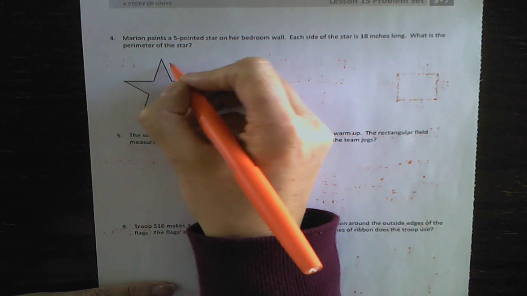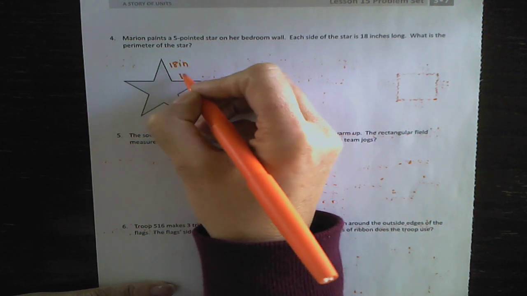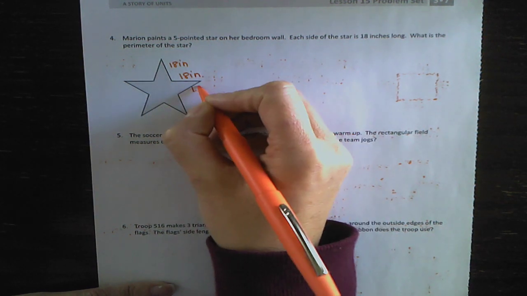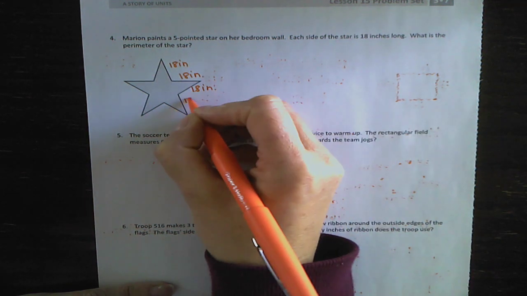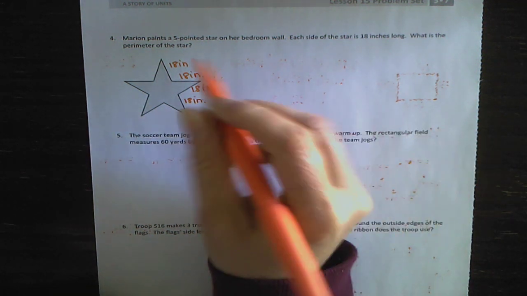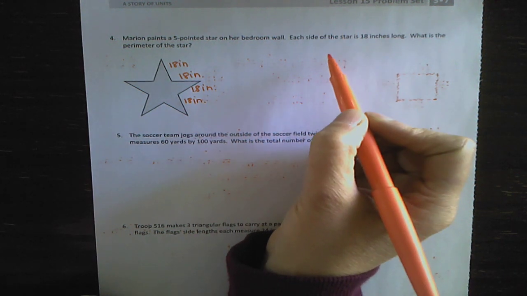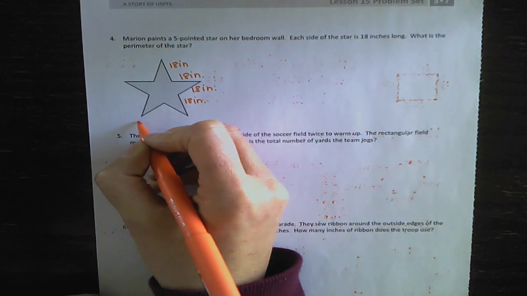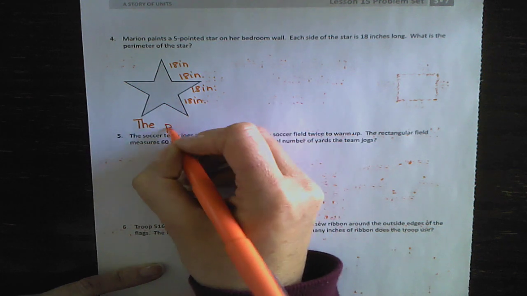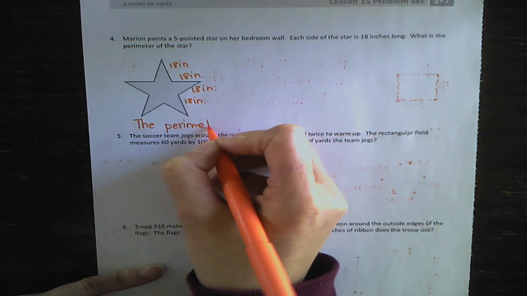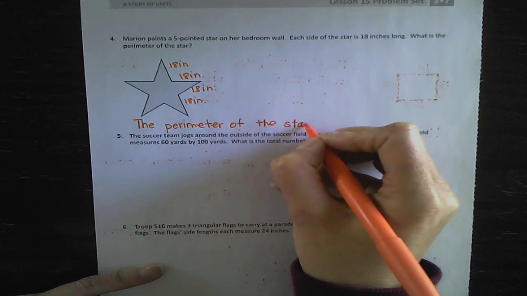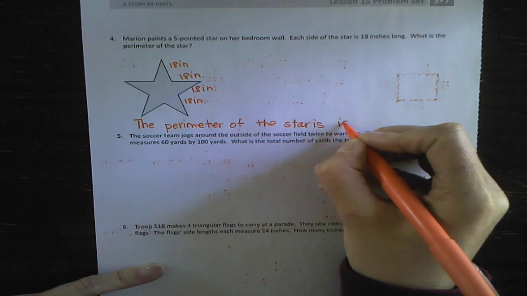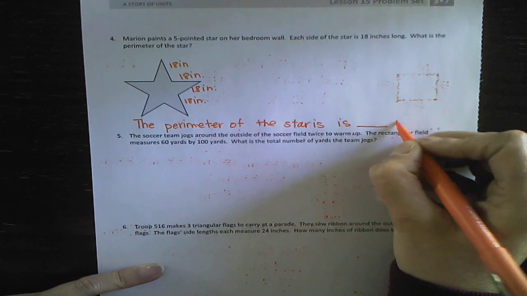Okay, so if each of these sides is 18 inches, we need to add all of those together, right? So how many sides are there? You count up the sides. I'm going to start writing the sentence. I'm going to write the perimeter of the star is blank inches.